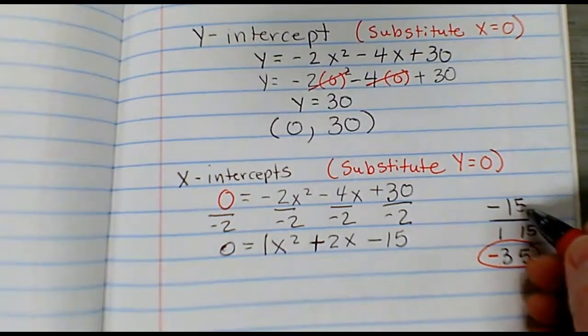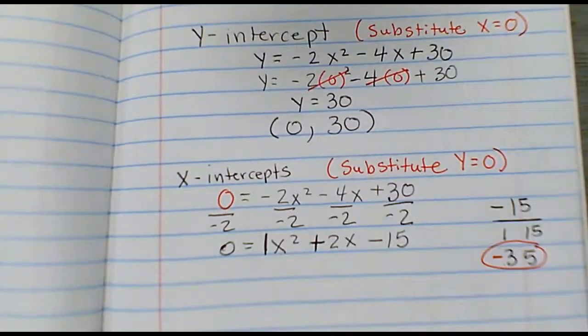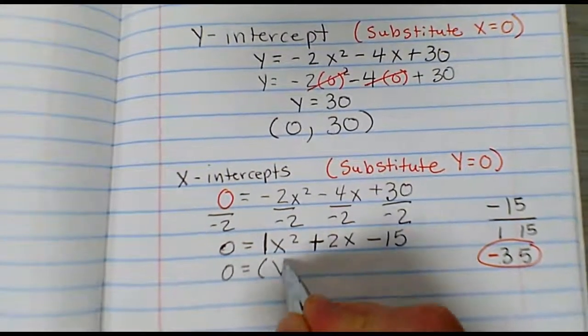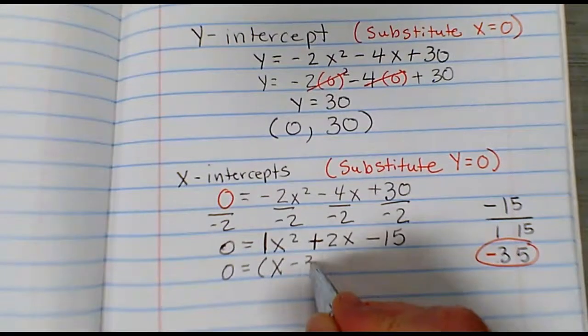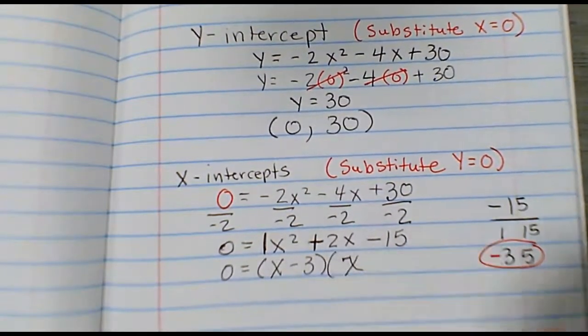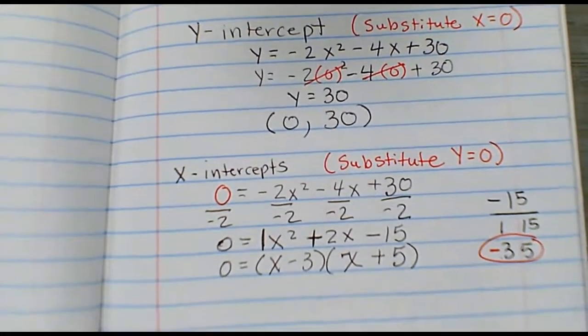If I multiply it, does it equal a -15? Because this is 1, I can use my shortcut factoring. You haven't forgotten factoring already, have you? I'll come back to that.